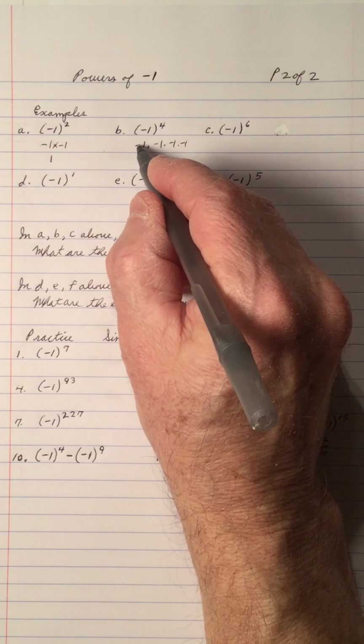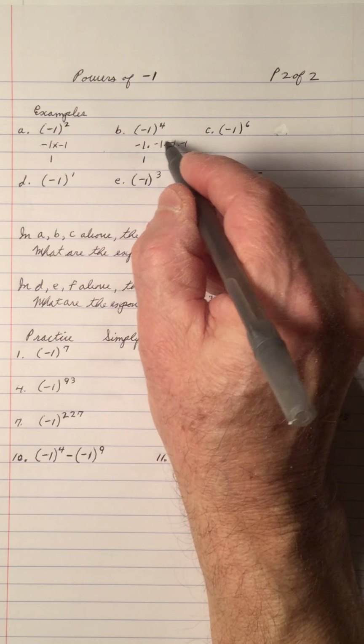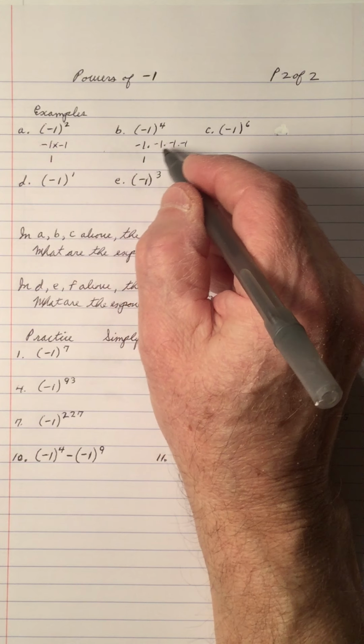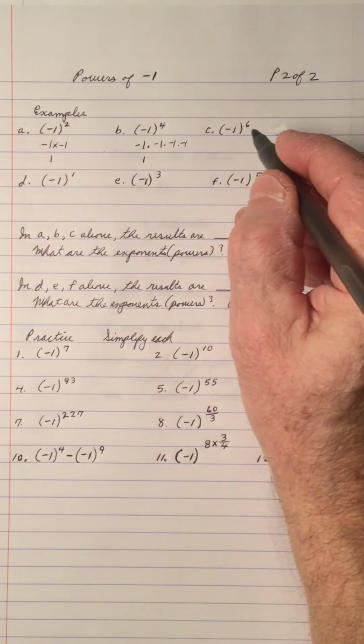Notice that you have 4 of them. Those 2 make a positive. Those 2 make a positive. So if you have an even number, you have a positive number.